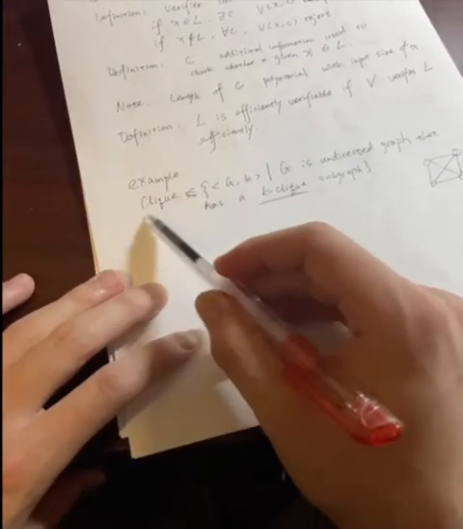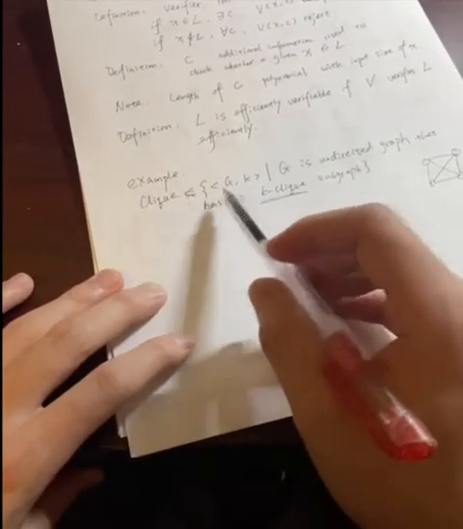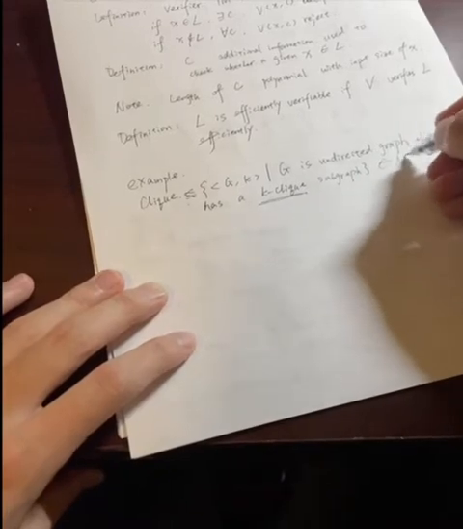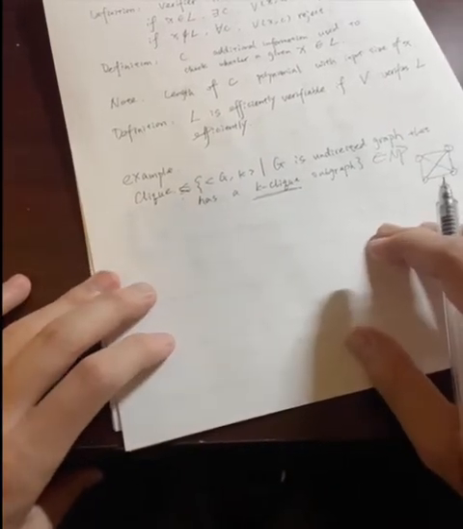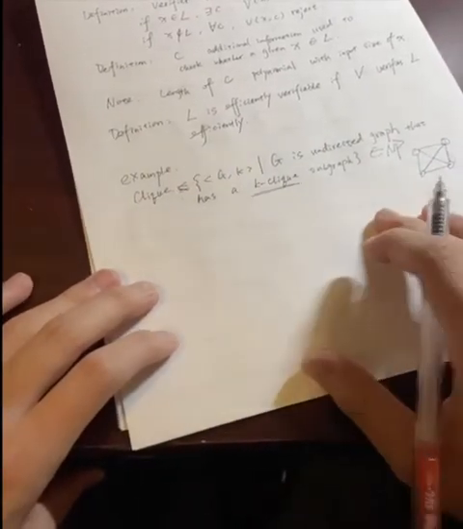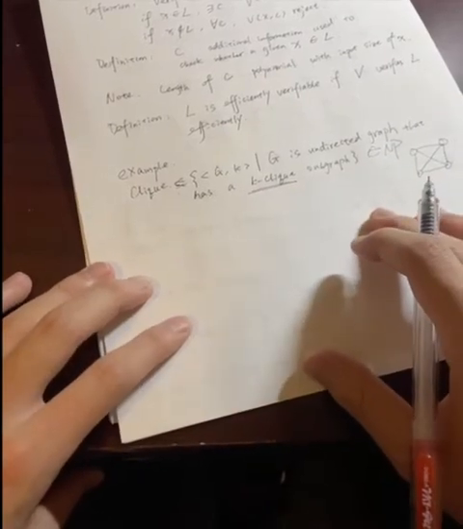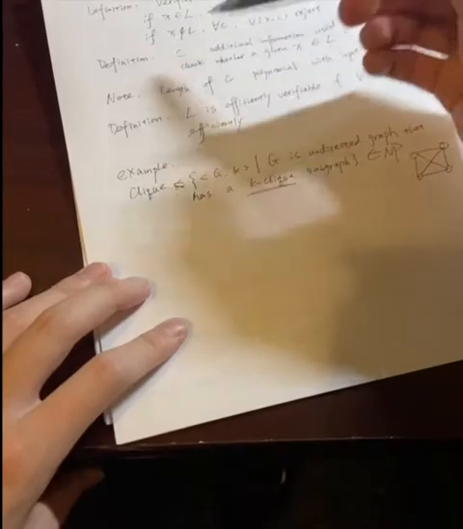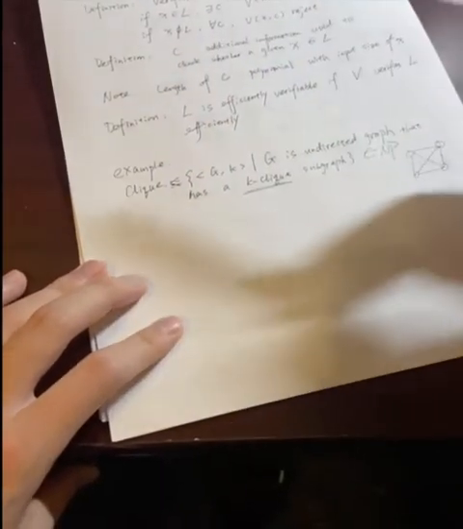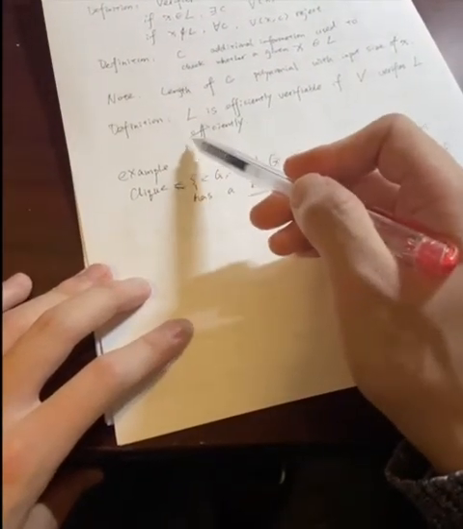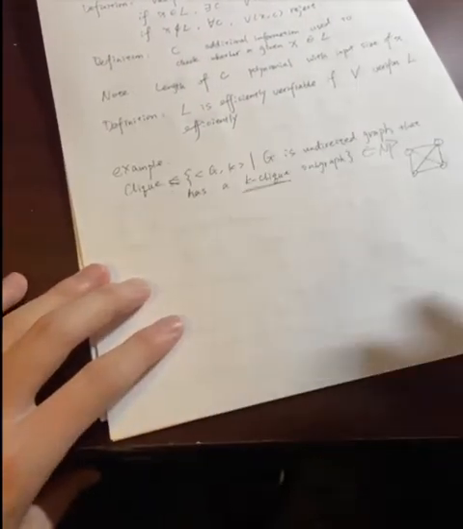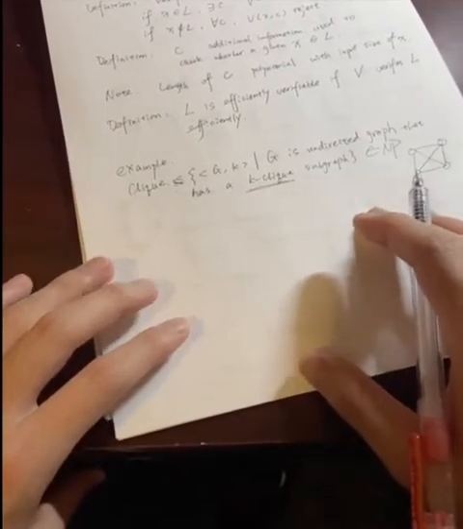Next we want to prove that the language clique belongs to NP. So how can we construct the proof? As I mentioned, firstly we need to pick a verifier and a certificate, then prove it is efficient, and finally we get an answer.